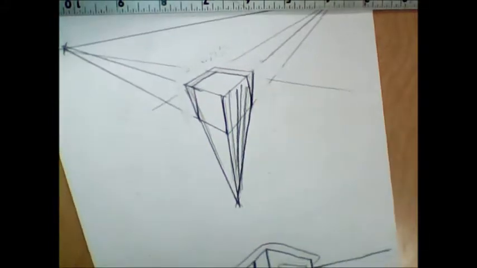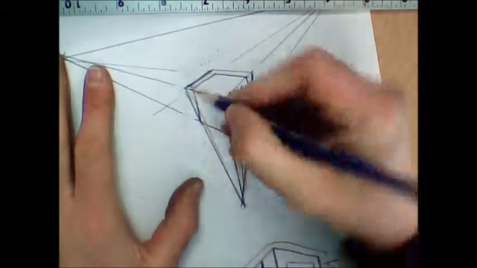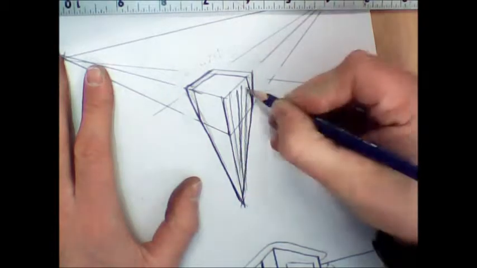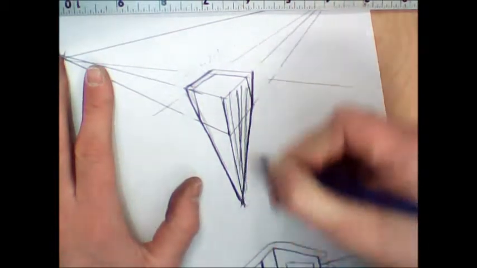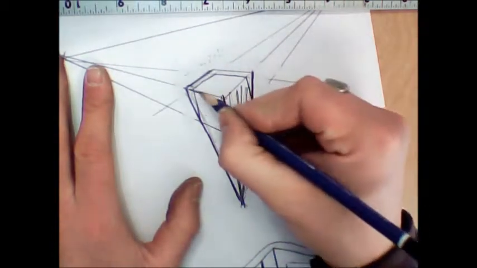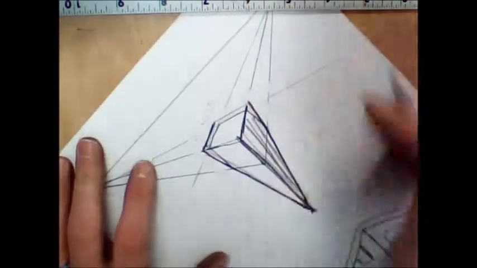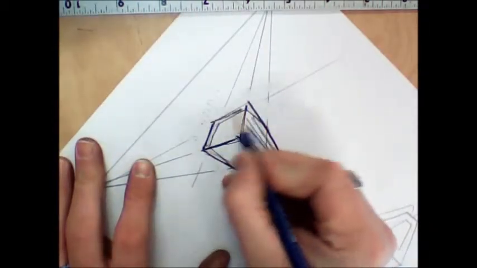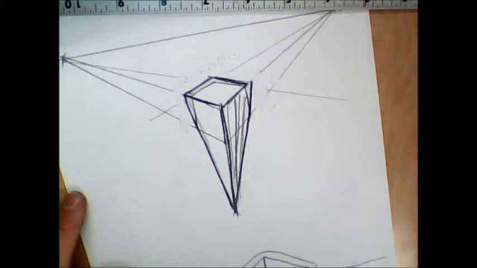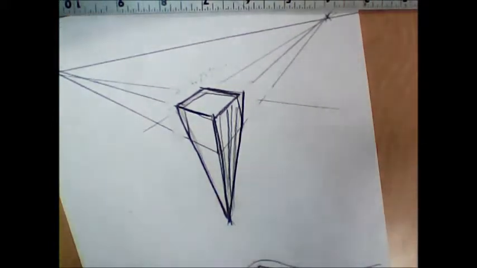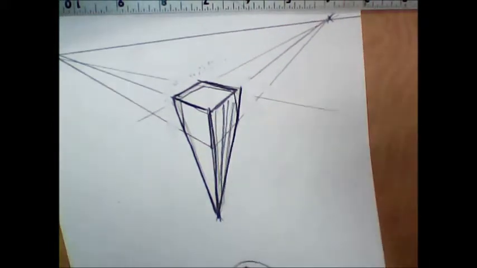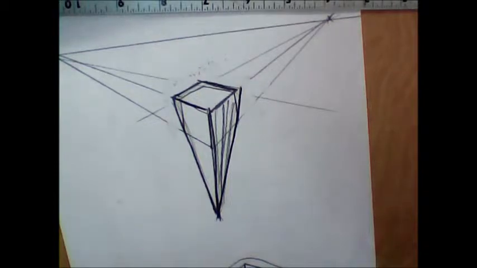But as you can see, the key thing is to have all your lines match up. And I'm kind of rushing here, but you get that. But that's something that we're going to dabble in a little bit in this class, but generally we're going to stick with the 1 point and 2 point.